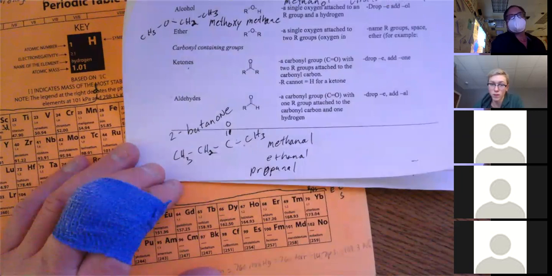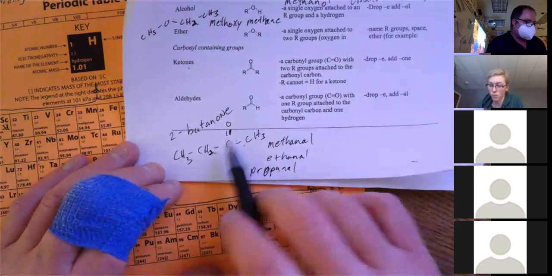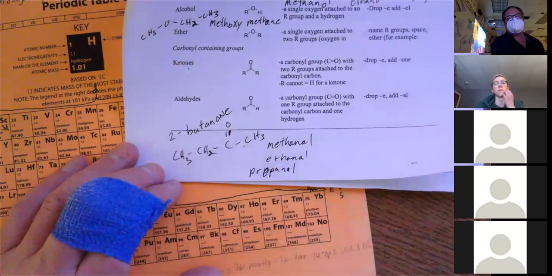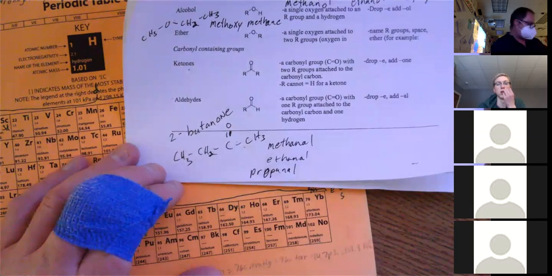So aldehydes, the O is at the end, while ketones, the O is in the middle? You got it. Aldehyde is a double bonded O at the end, and a ketone is a double bonded O in the middle. So if it says ketone, you're definitely going to have a number there, right?